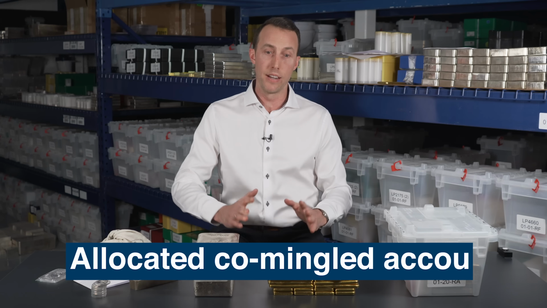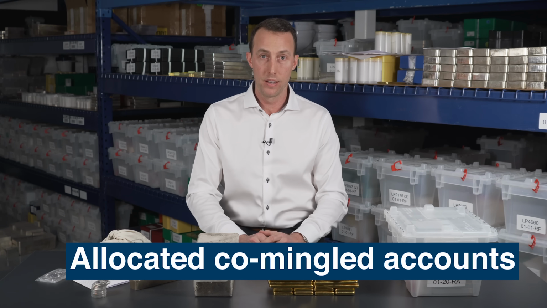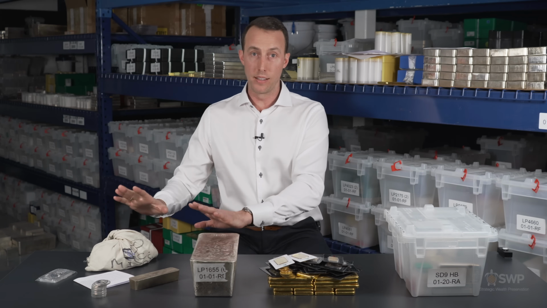The next type of account that we're going to speak about is the allocated commingled accounts. So that's one step up from the unallocated accounts. Now we know where the metal is. The problem is we might not know what form it comes in or who it belongs to.